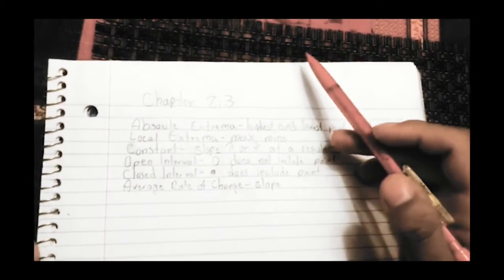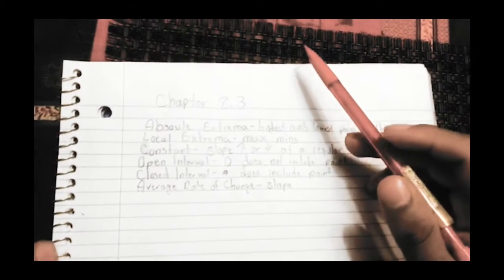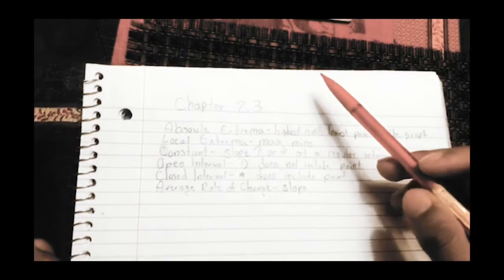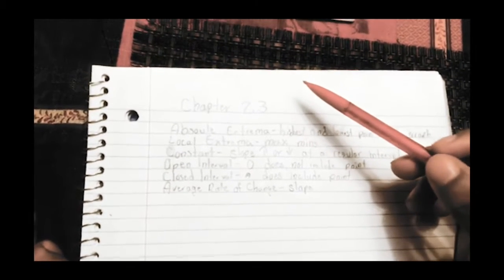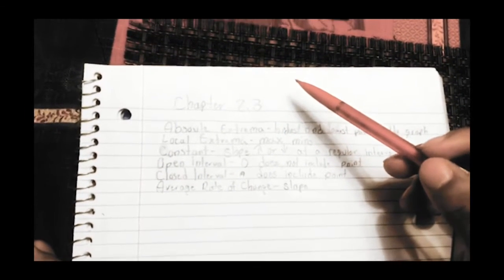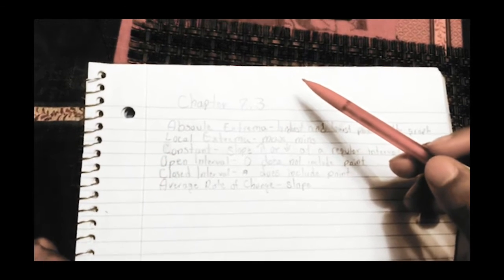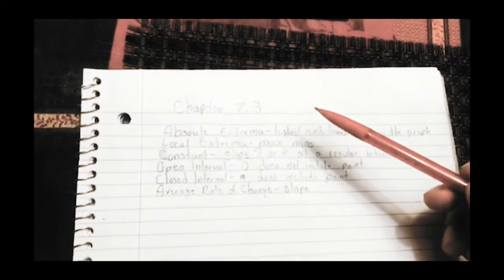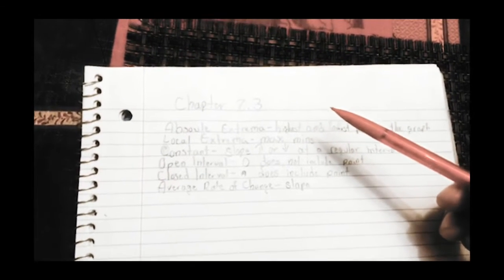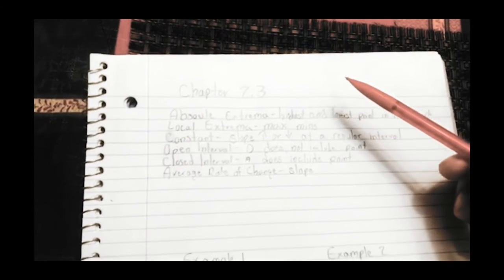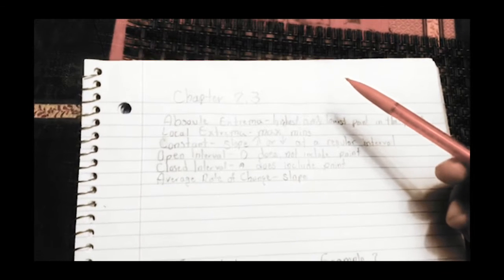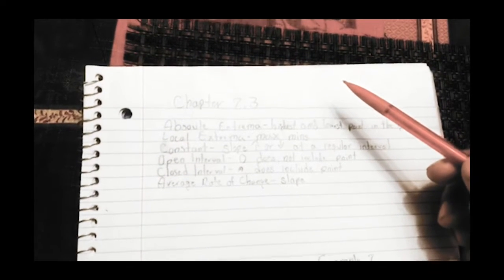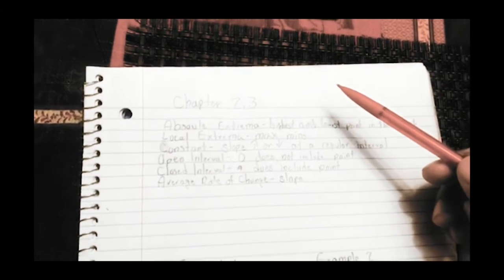Well, absolute extrema is the highest and lowest points in the graph, while local extrema are the maxes and mins. A common mistake in determining whether there is an absolute extrema is to say there is an absolute extrema when the graph includes all real numbers, meaning the lines go on forever, so there is no absolute max or min. A good way to remember is if there is an absolute, there will always be a local extrema, but if local, there may not always be an absolute extrema.